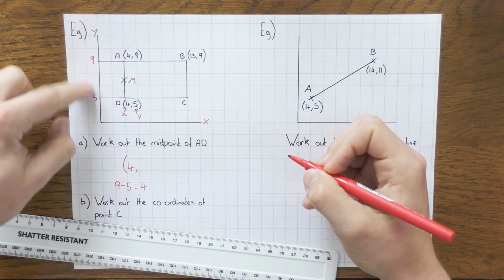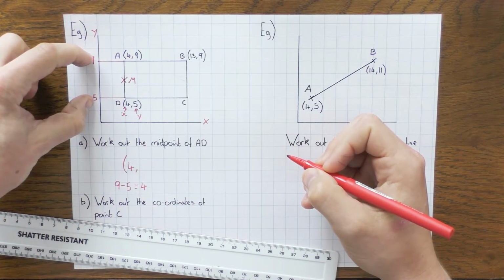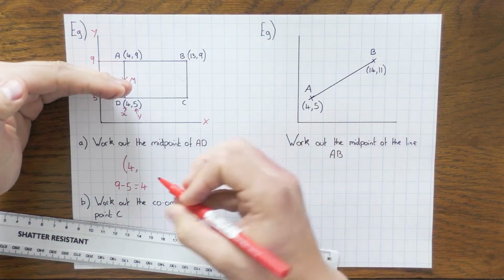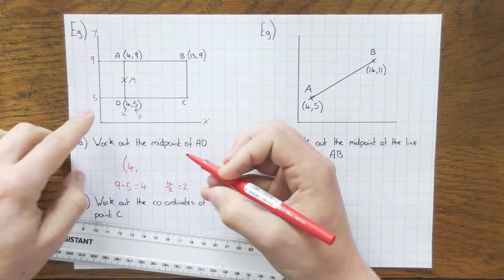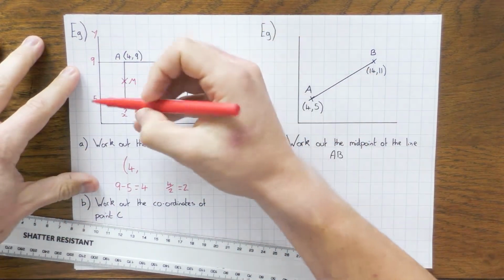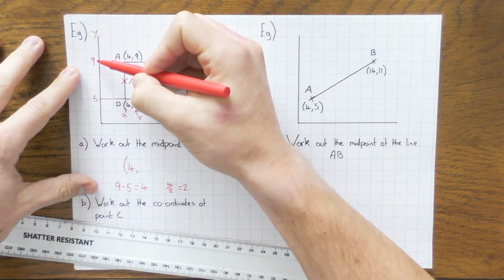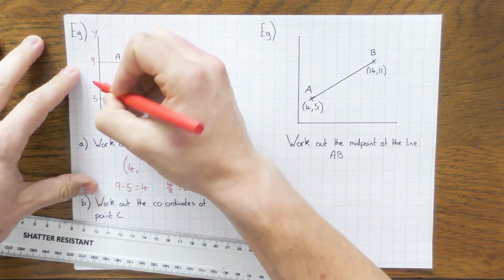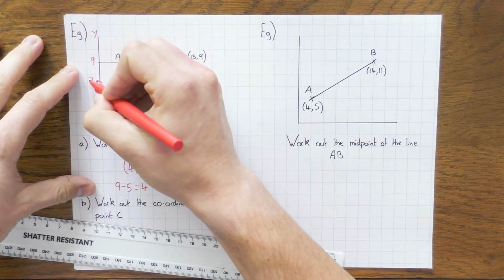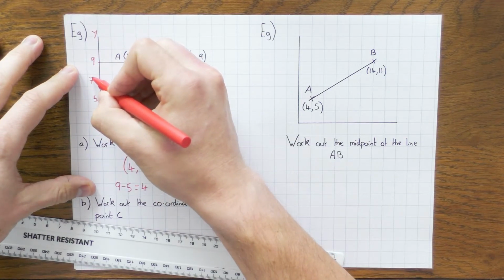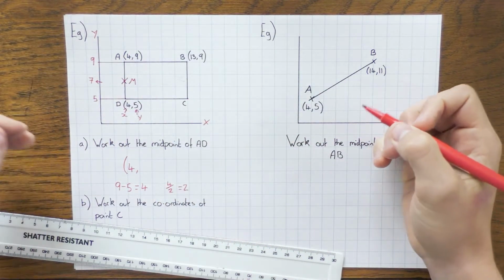The difference between the two is 4. Now, if you want the middle, that needs to be halved. So 4 divided by 2 is 2. What that means is I need to add 2 to 5 and take away 2 from 9, and that's going to tell me the midpoint. So 9 take away 2 is 7, or 5 plus 2 is 7, so that's the midpoint.